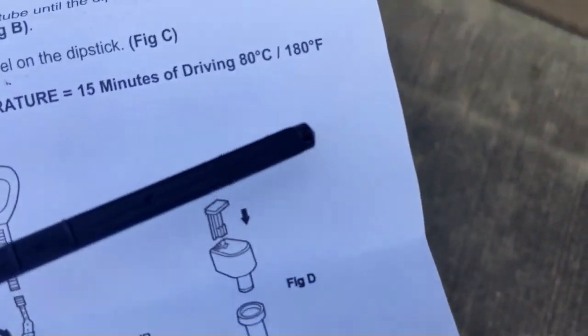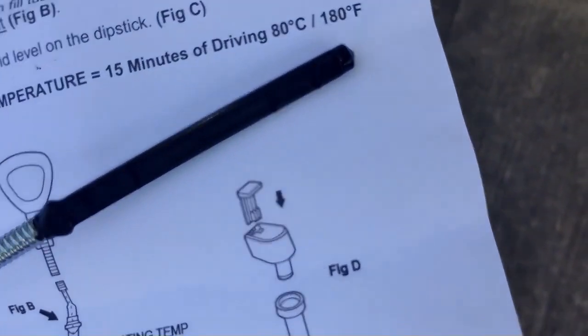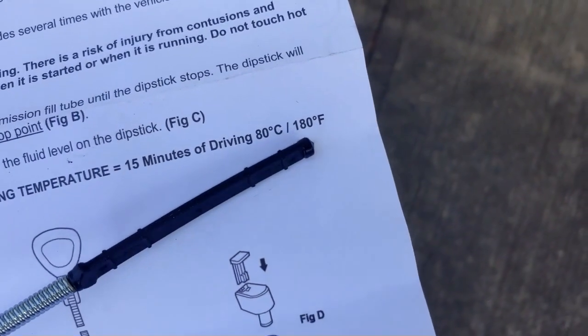I don't know if you can see that. Nothing on the stick. So I'm going to let this warm up first. It's only at 84 degrees. Once it's up to 180 degrees, I'm going to check the fluid level again, and might have to add some fluid. That might be the problem the whole time. I don't know. But I'm going to get a shot of how rough this thing engages in a second.